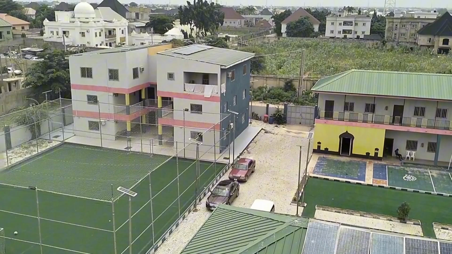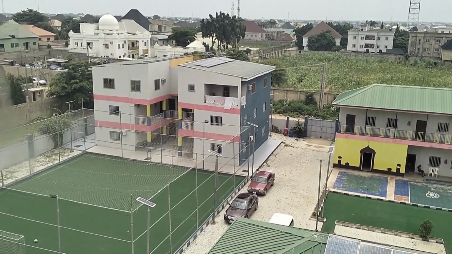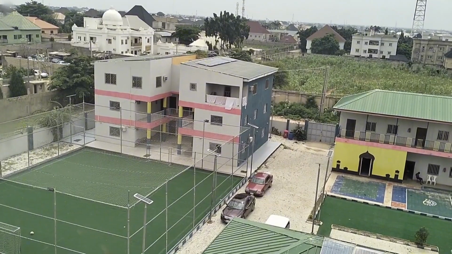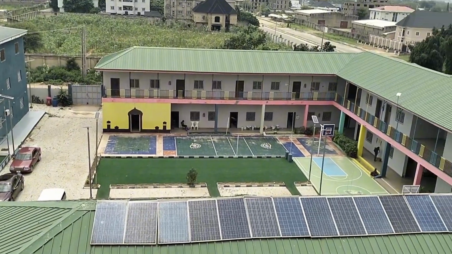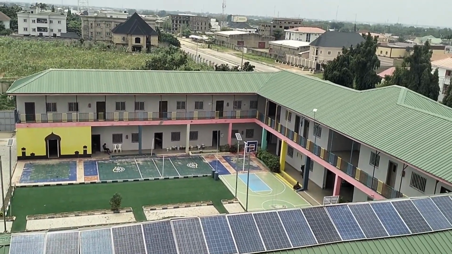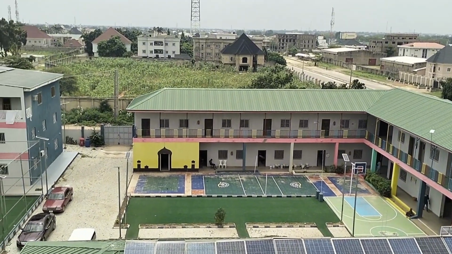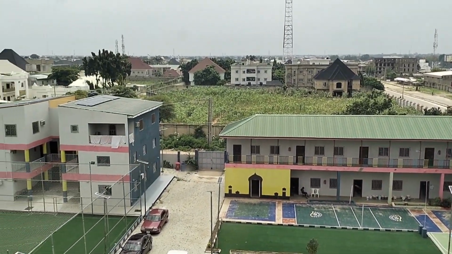So this is the view of Kano in Kano State from Bristol Palace Hotel. It's such a beautiful, such a wonderfully decorated place. So beautiful.